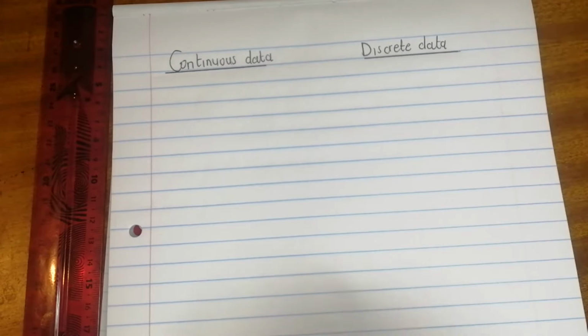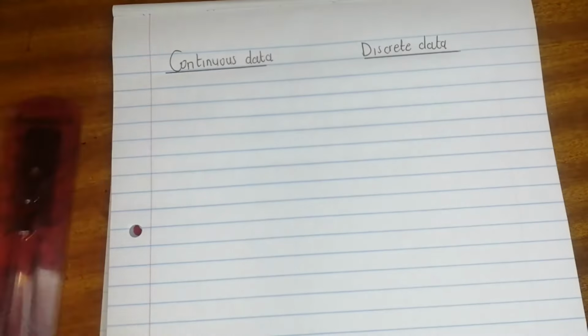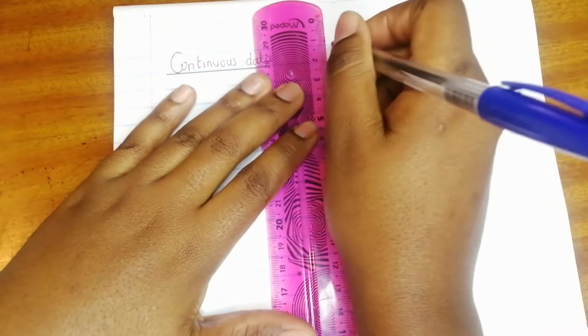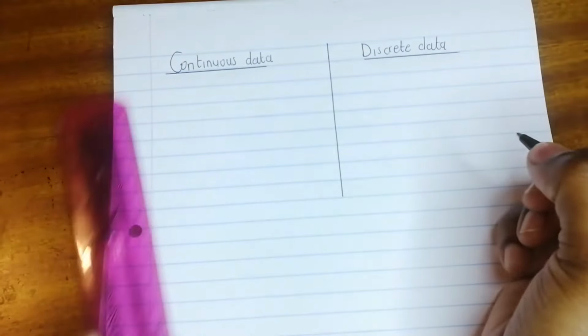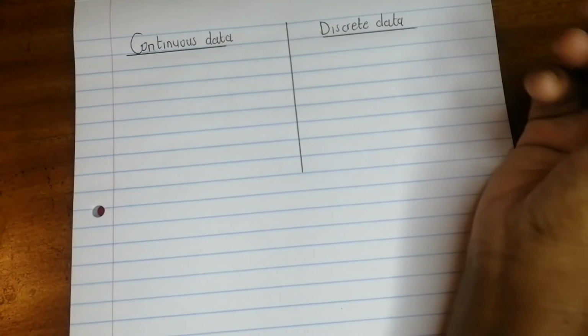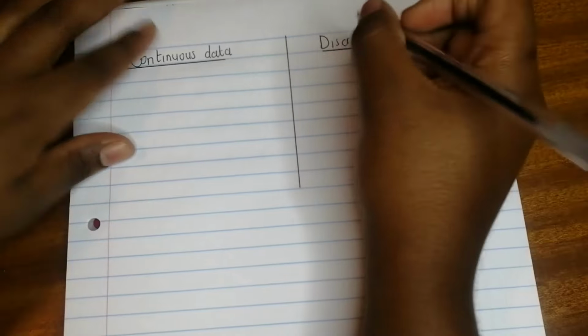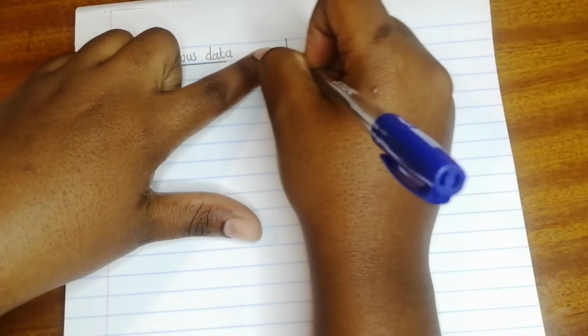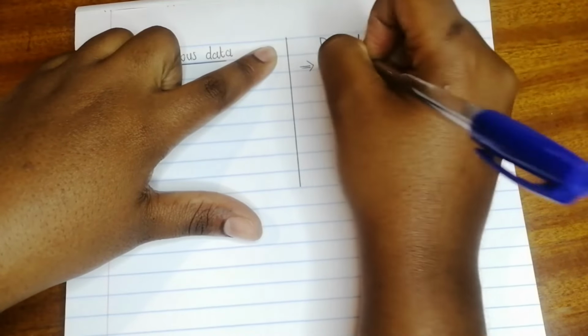I'm going to use people as an example because I think it's always good to use diagrams to help explain. So discrete data is data that can be represented as whole numbers.